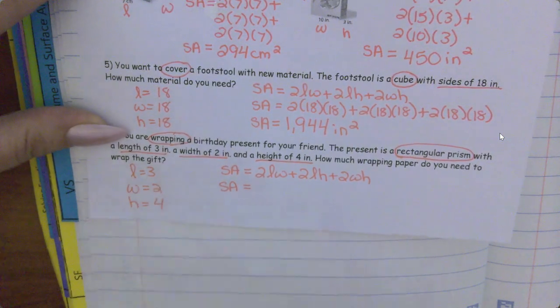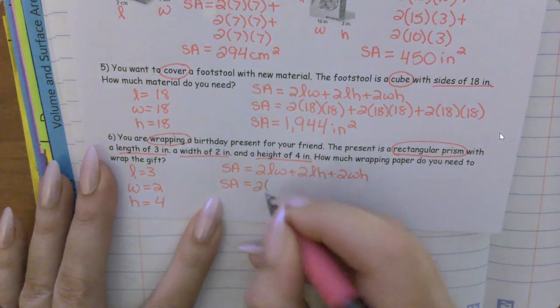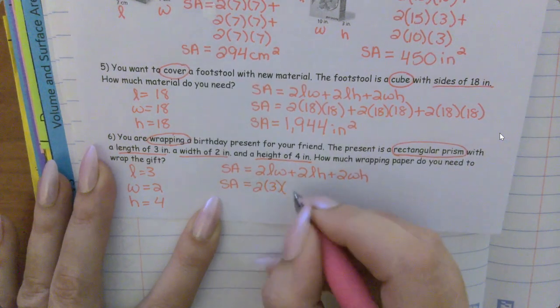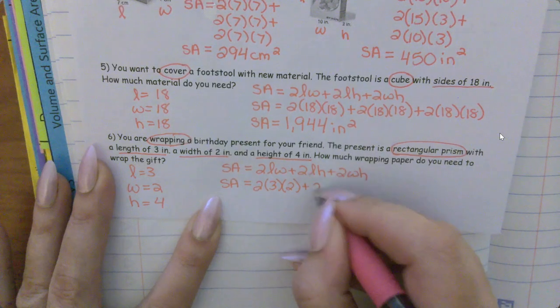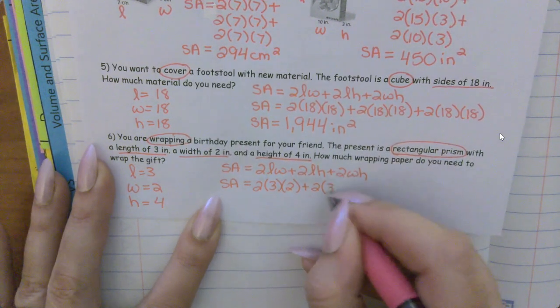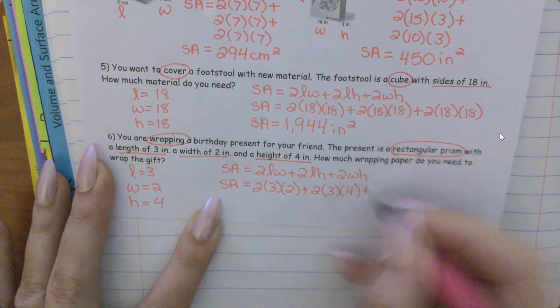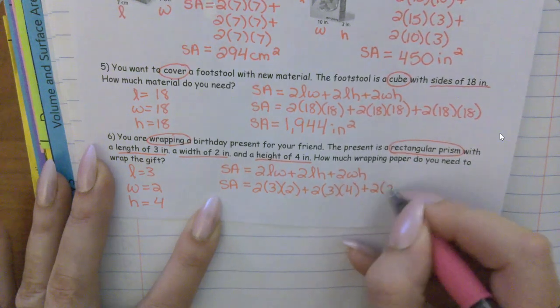I substitute those values in for my variables. So 2 times length and width are 3 and 2, plus 2 times my length times height, so that's 3 and 4, plus 2 times my width times my height, so that's 2 and 4.